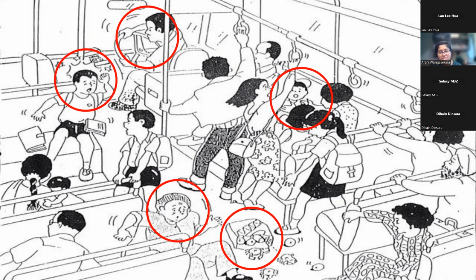Any other ideas? A woman is holding her child. Holding her child. Okay.